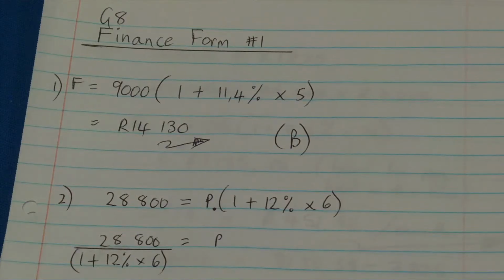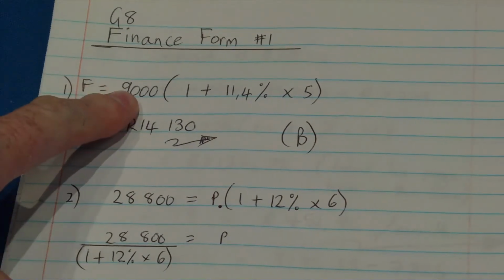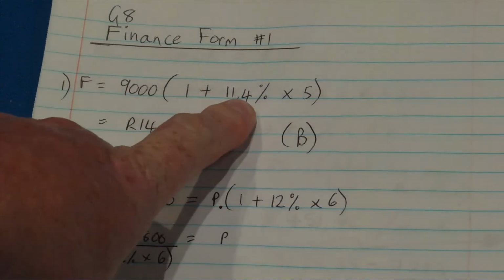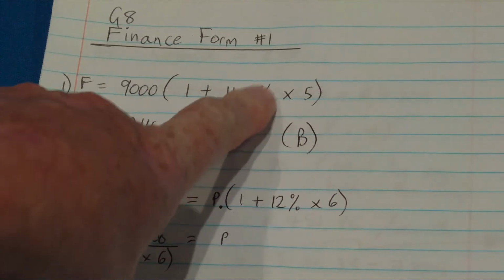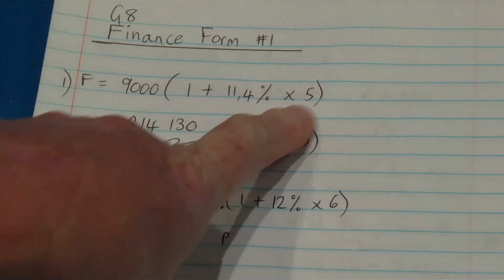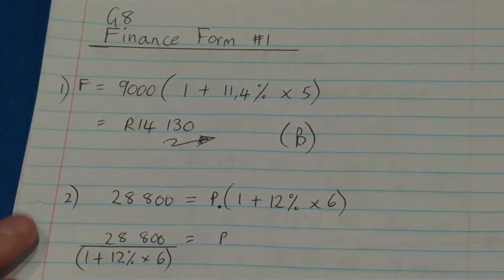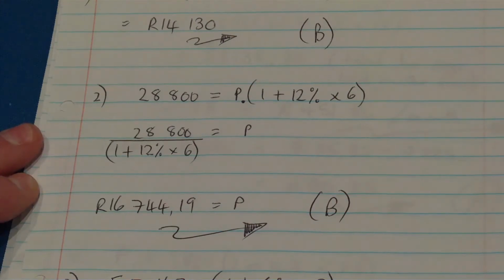Okay, the finance worksheet, this is number 1. There's the 9,000 he puts in. There's the interest rate. Don't forget the percentage sign. And that's the number of years. So there's the answer.